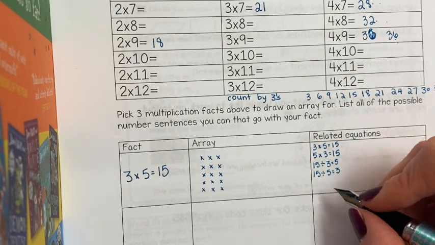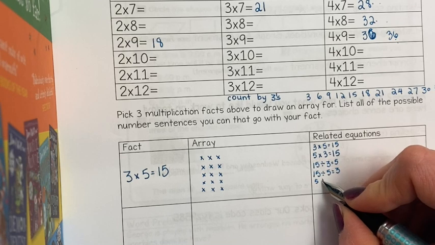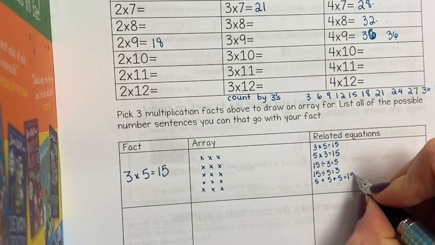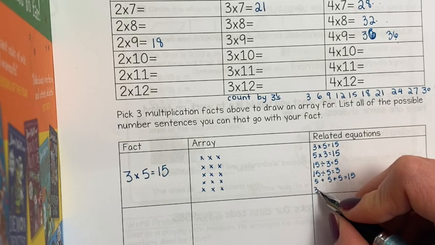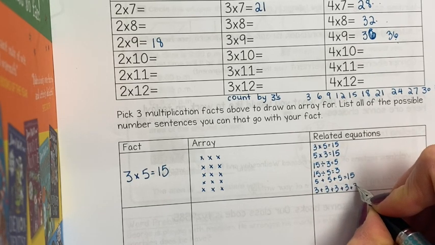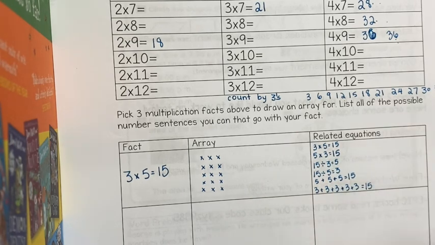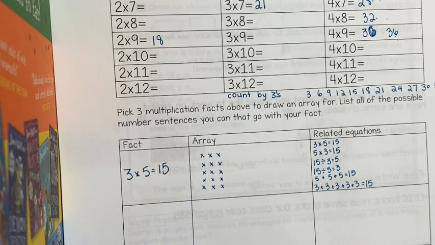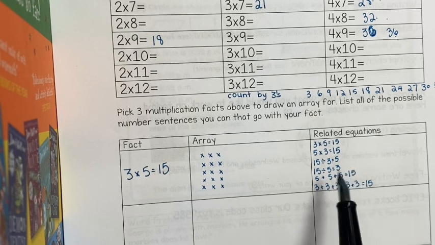I could also do repeated addition: 5 plus 5 plus 5 equals 15, or 3 plus 3 plus 3 plus 3 plus 3 equals 15. You're going to pick any 3 facts you want and work through them doing the fact, the array, and the related equations.